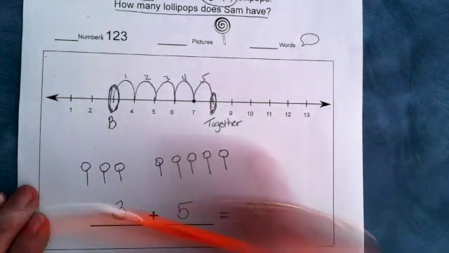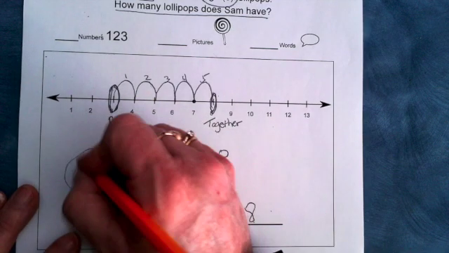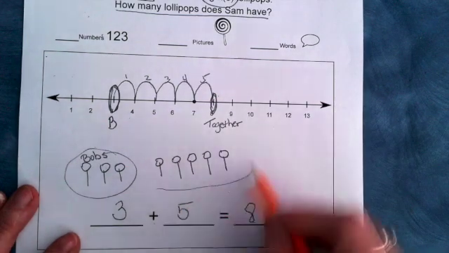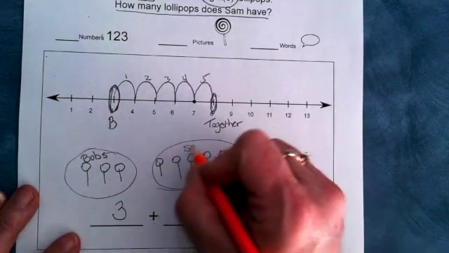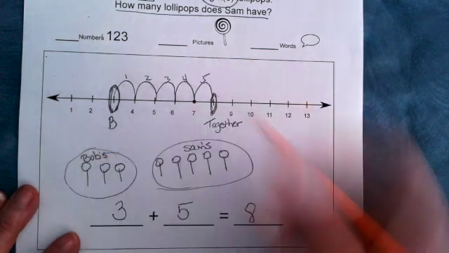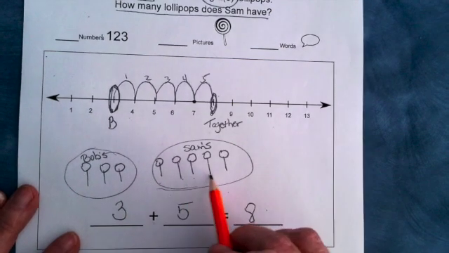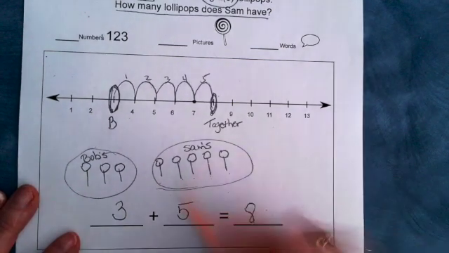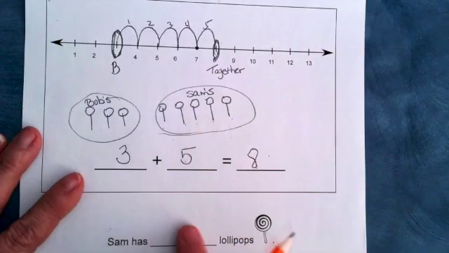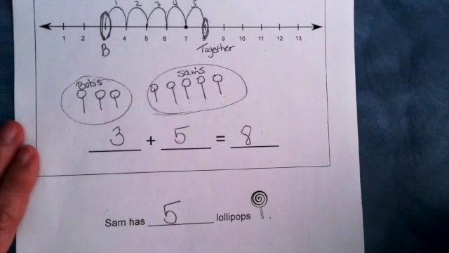Okay, so there's 8 lollipops altogether. 3 of these are Bob's, and the rest are Sam's. Let's count and see how many Sam has. 1, 2, 3, 4, 5. So 5 is the number that we were missing. Sam has 5 lollipops. And that's how we get our answer.